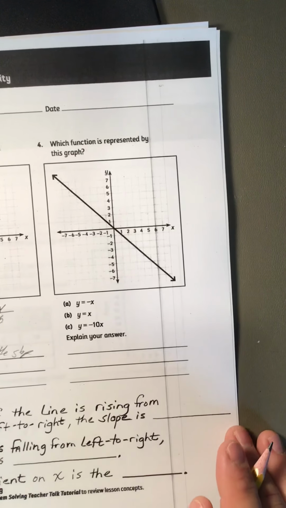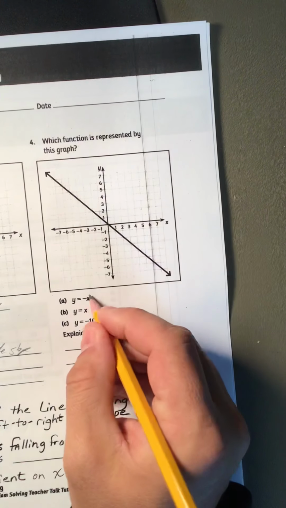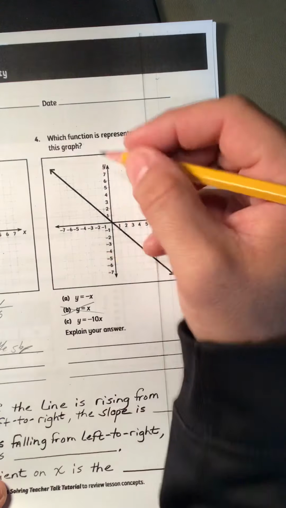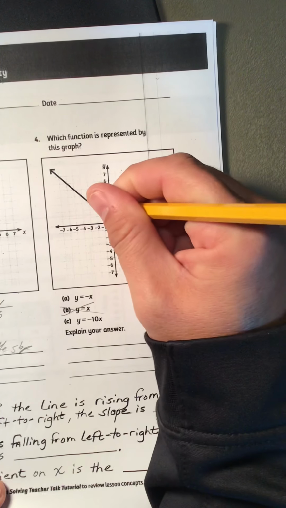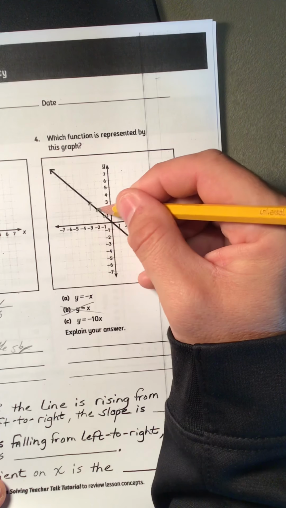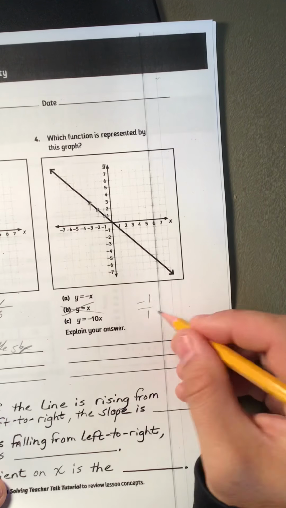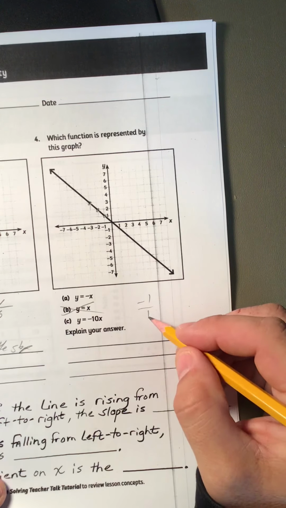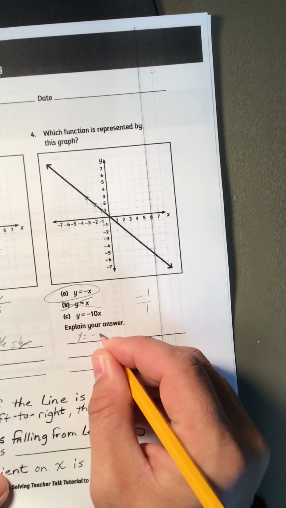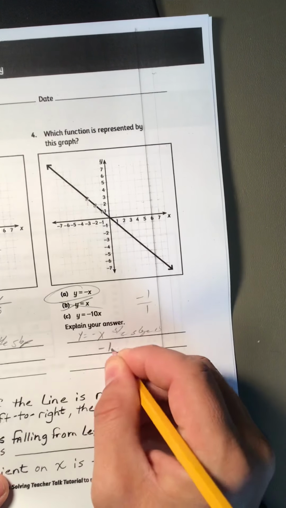Okay, last one that we're going to look at like this. Again, it is a negative slope, so we can get rid of the positive 1 right away. Pick any point you want. On the line, looks like we go down 1, right 1, down 1, right 1, down 1, right 1. So our slope is, rise over run, -1. So your answer is A, -x, because the slope is -1.